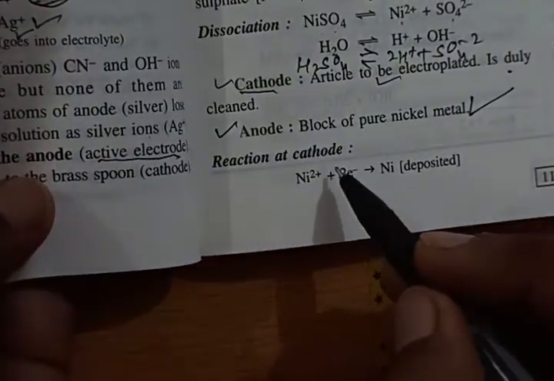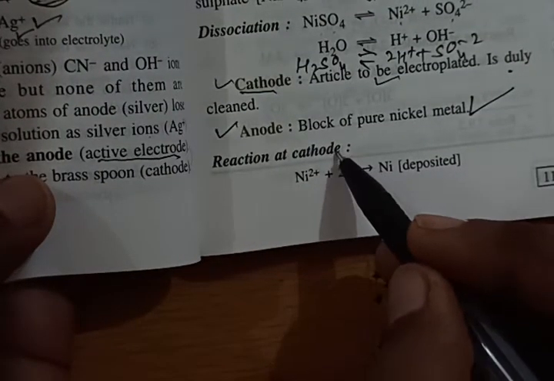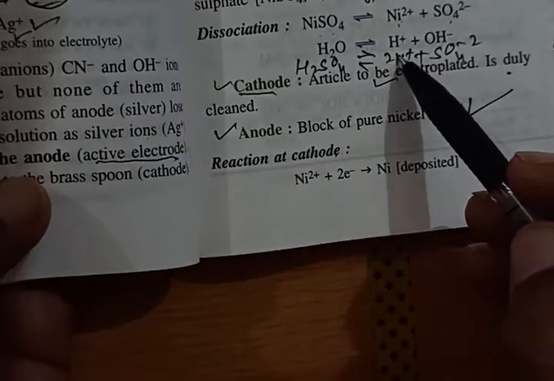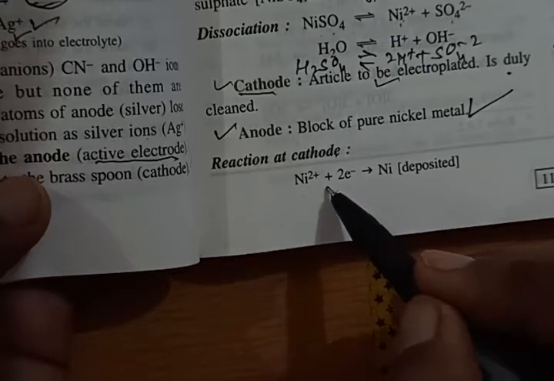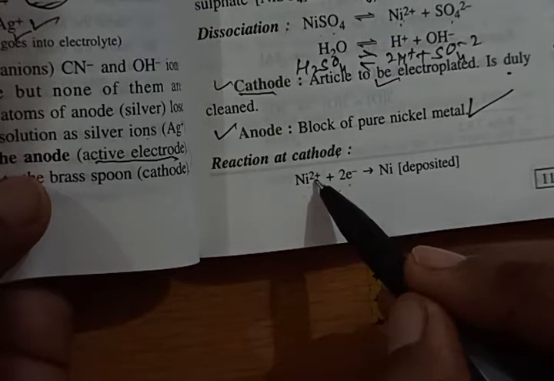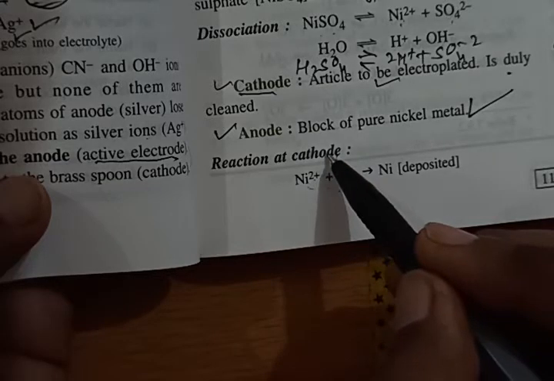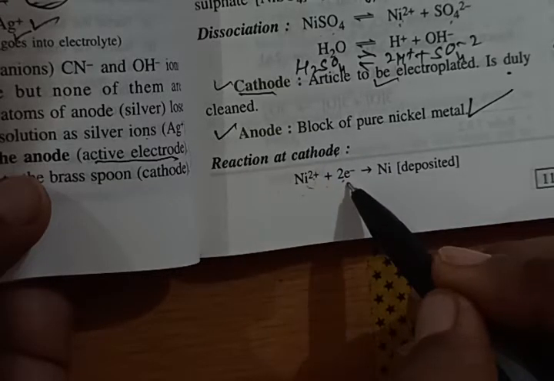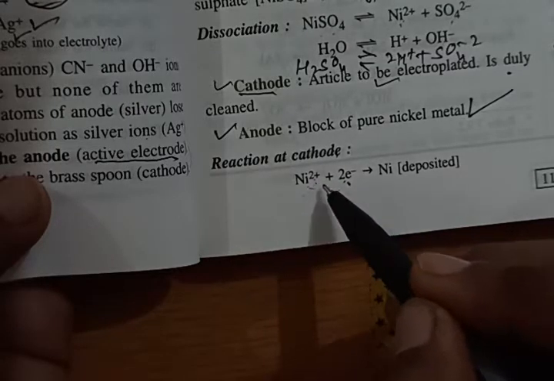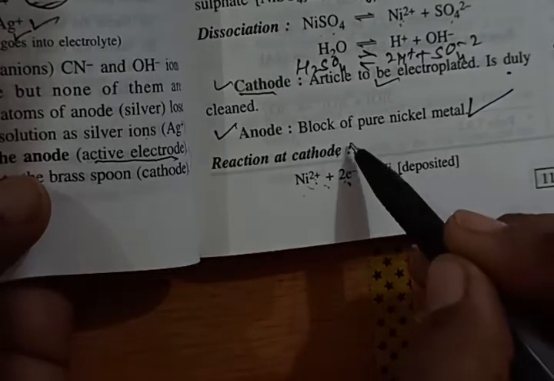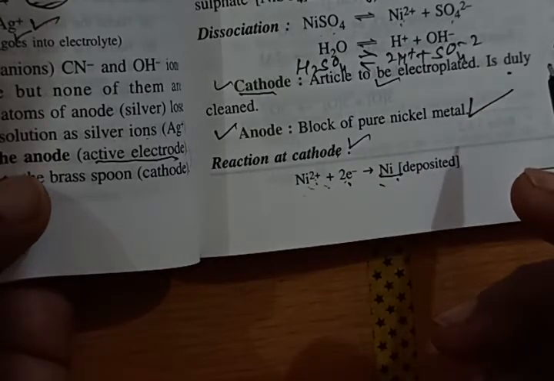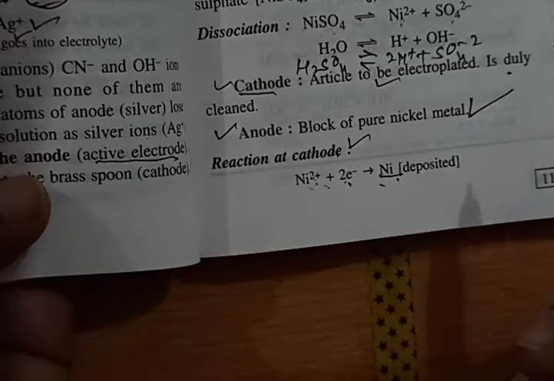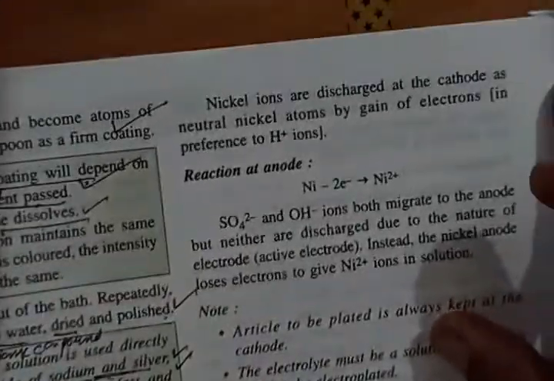Reaction at cathode. Now which ions will migrate towards the negative electrode, the cathode? Positive ions, nickel ion and H ion. So nickel ion will reach there. Nickel ion has +2 charge on it. So nickel ion gains 2 electrons because it has deficiency of 2 electrons. Cathode is a negative electrode. It supplies electrons. Cathode gives electrons to nickel ion and forms nickel metal. And nickel metal is deposited at cathode. And what is cathode? Article on which electroplating has to be done. Maybe tap, maybe cup, maybe spoon, whatever it is. Then nickel is deposited here.